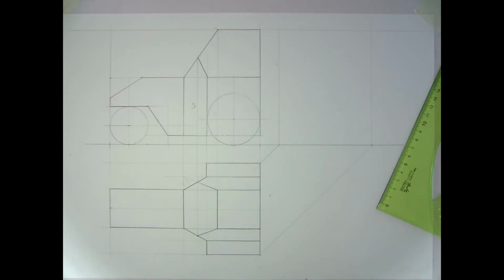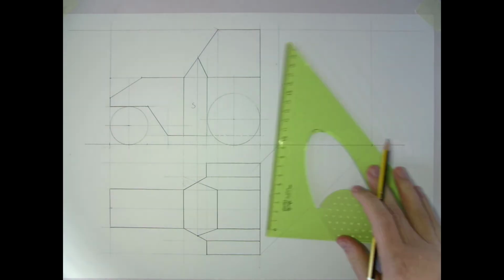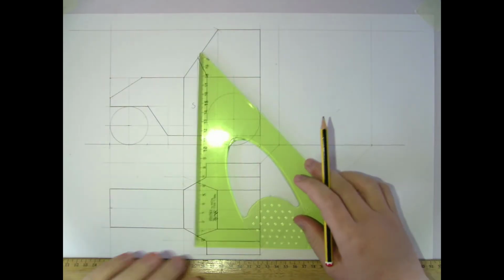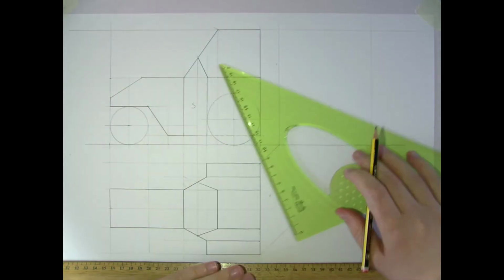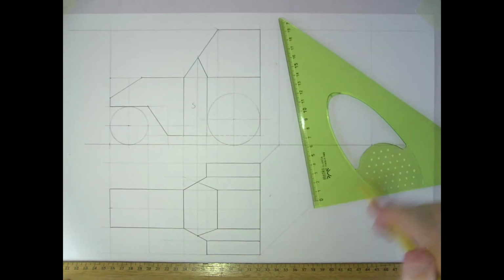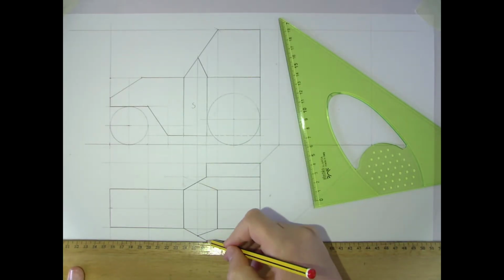So the few bits that are left to do is the front roller, which as a cylinder and the way we're going to be looking at it, it's going to appear as a rectangle. And the width of that is the same as the body, so back here, so I can take this distance, project that forward.